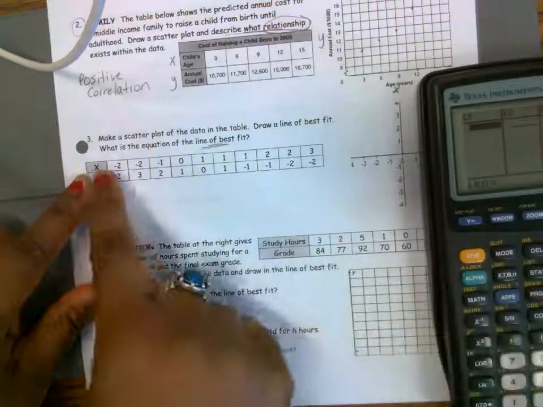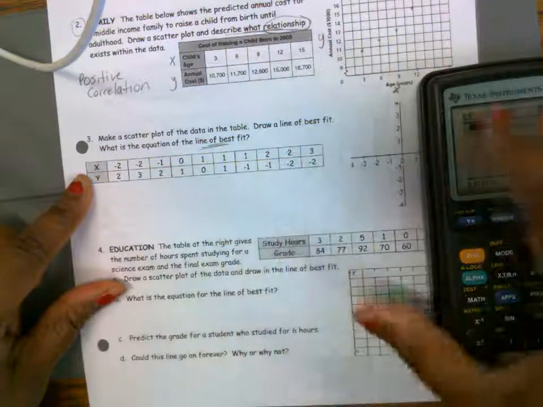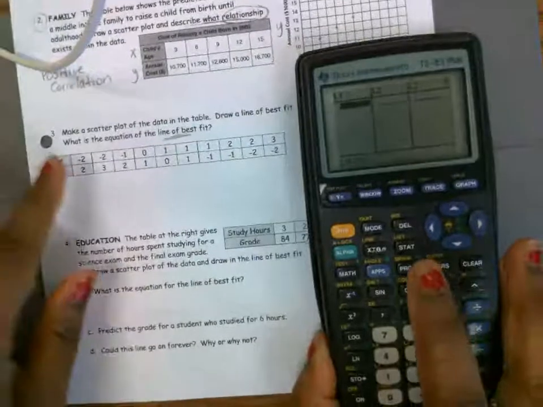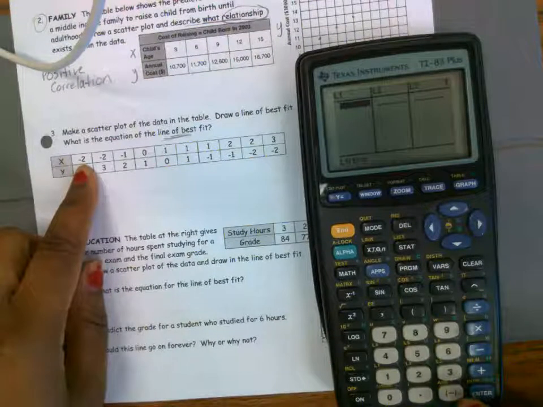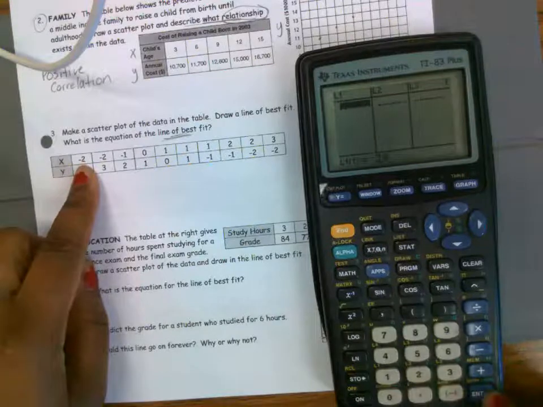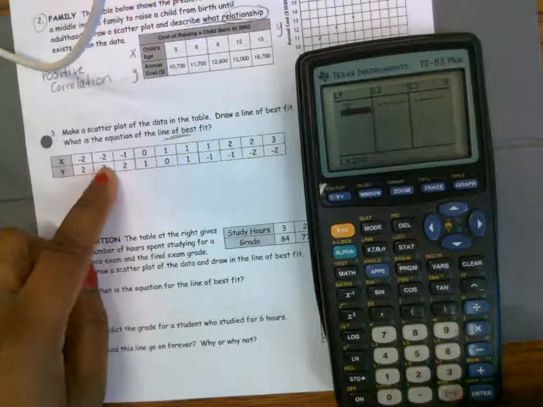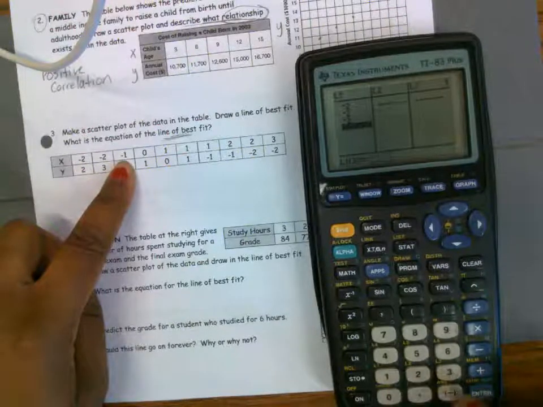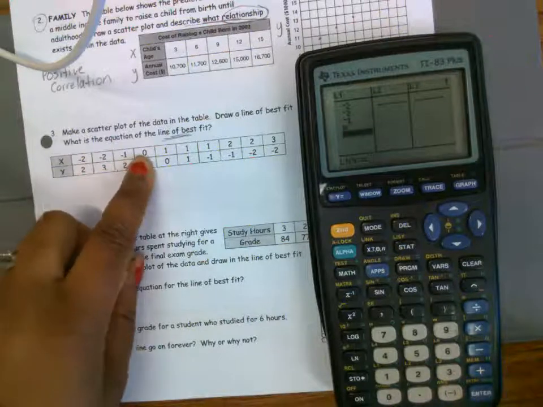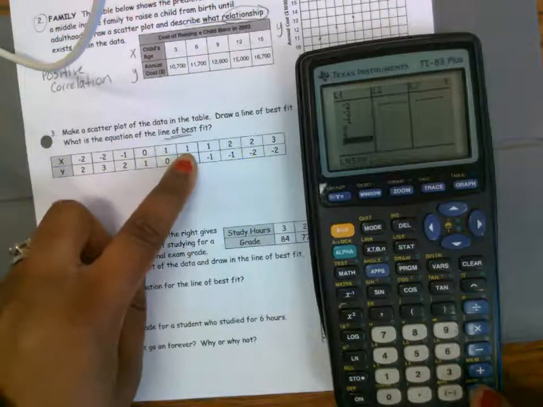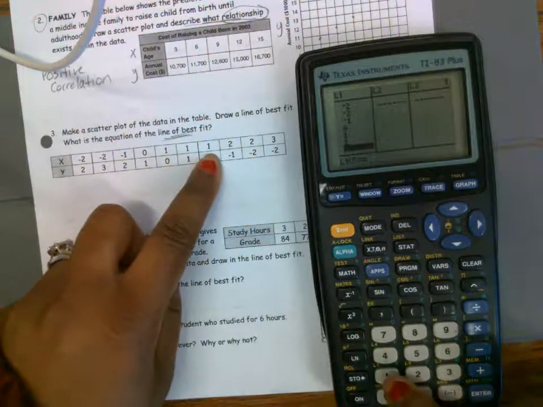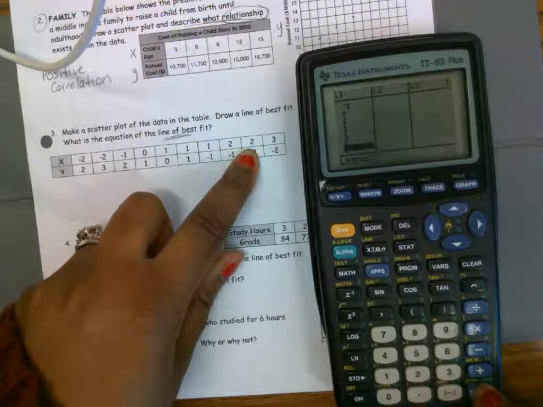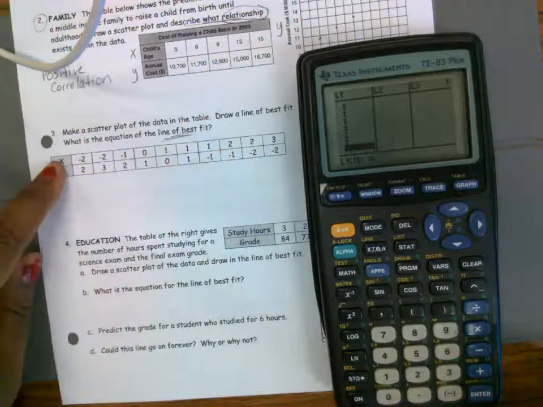And now we're going to put all of these X values that you see here under L1 in the calculator. So I'm going to say these out loud so that you can go ahead and type them. You don't have to keep looking. So it's -2. I'm going to press enter to go to the next line. Another -2, -1, 0, 1, 1, 1, 2, 2, 3. So those are your X values.